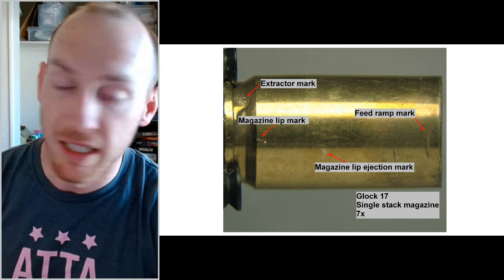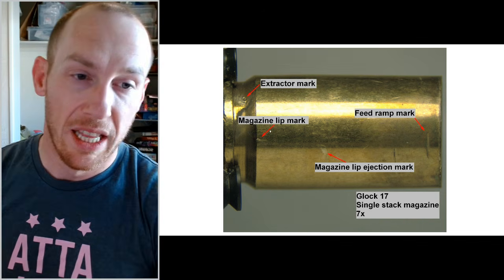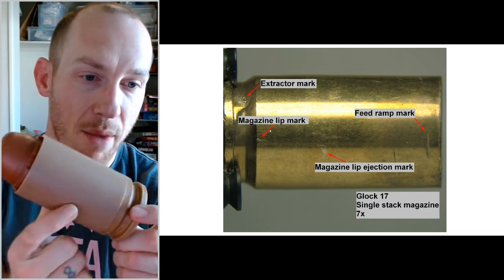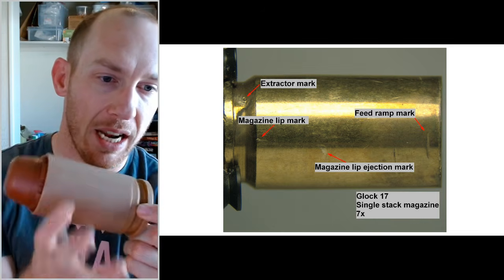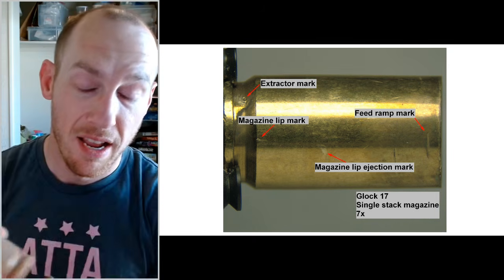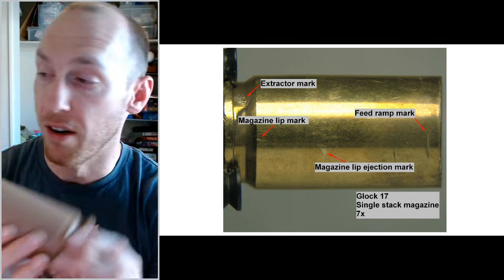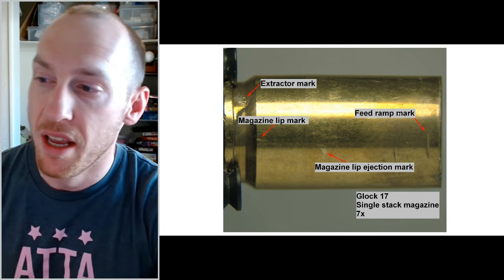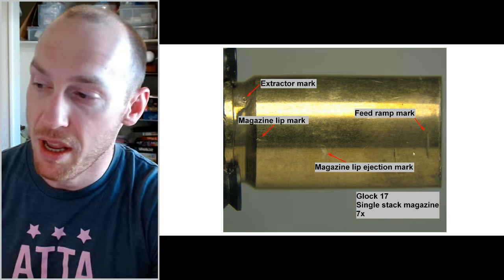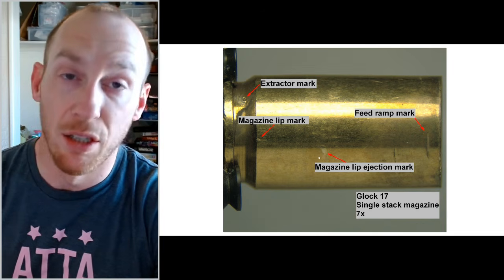Here I put a magazine lip mark. Again, you have to load a cartridge into a magazine, and as it's getting pushed out of the magazine, sometimes those lips that kind of hold the cartridge down will actually scrape across part of my case wall here as it's being loaded. You also notice I have a feed ramp mark labeled.